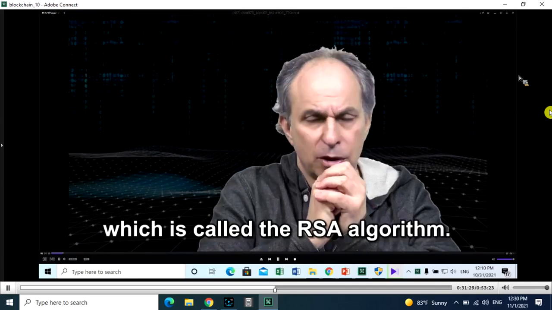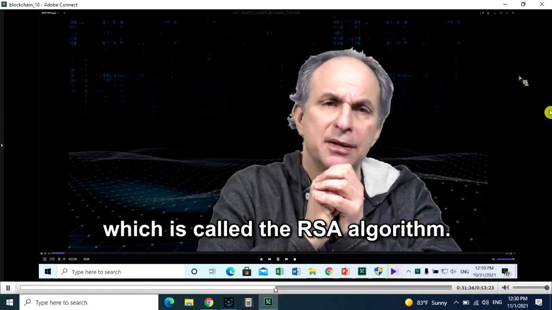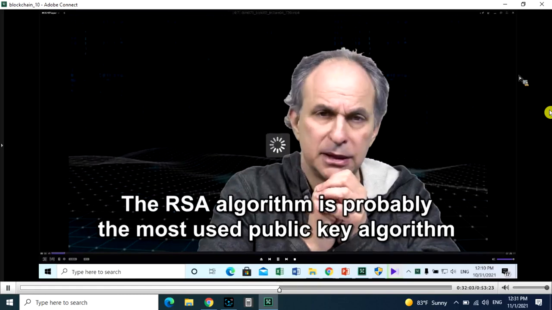Elliptic curve cryptography in Bitcoin is in many ways more powerful than RSA. We've learned about public and private keys in general.